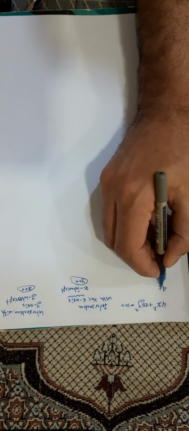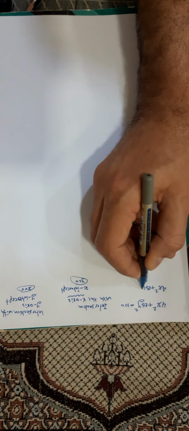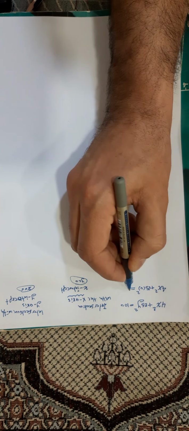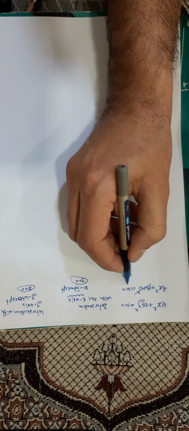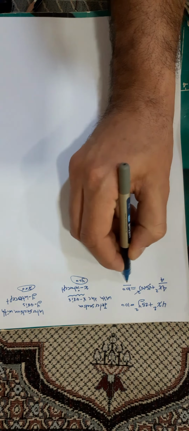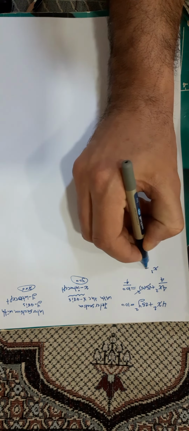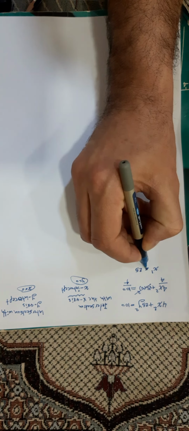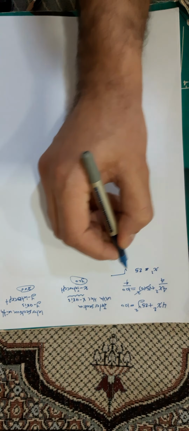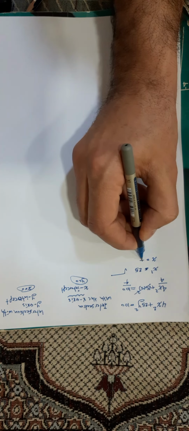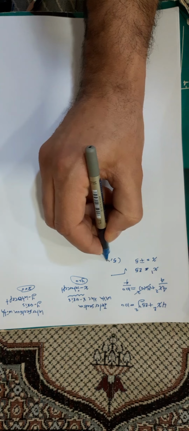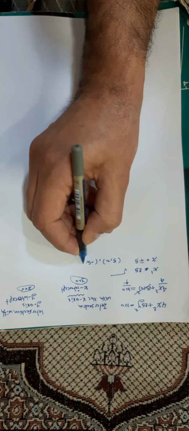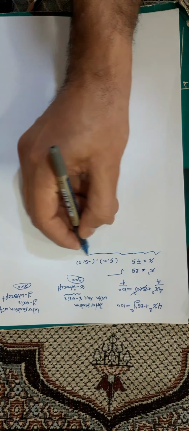So y equals 0: 4x squared plus 25 times 0 squared equals 100. 25 times 0 is 0. Divide both sides by 4, so x squared is equal to 25. By taking the square root of both sides, x is equal to positive and negative 5. So you have 2 points: the first one is (5, 0) and the second one is (-5, 0).